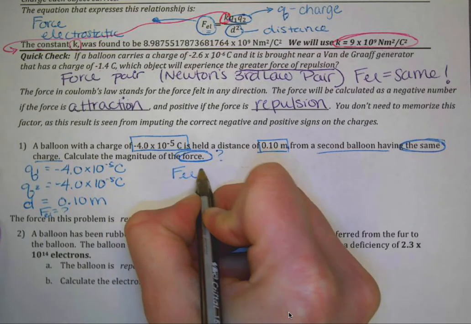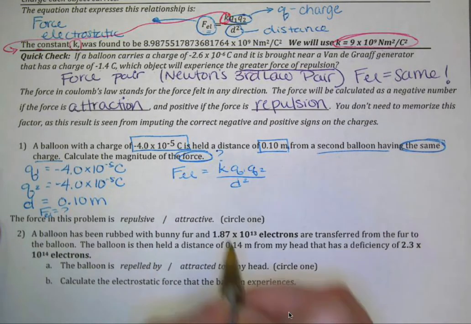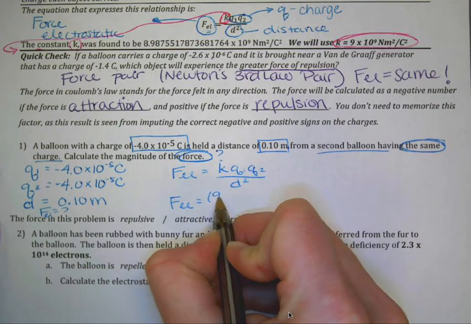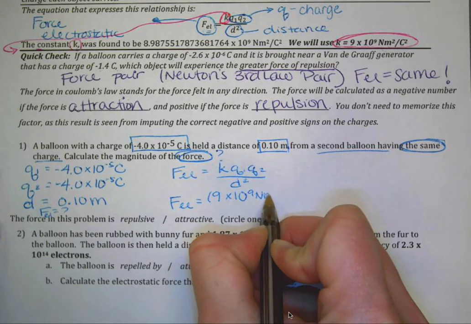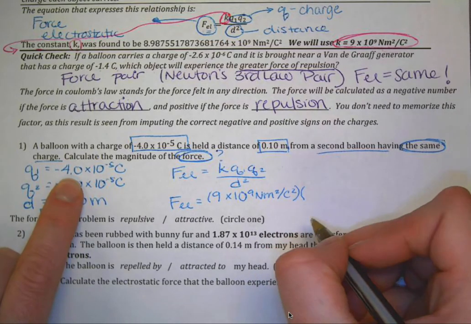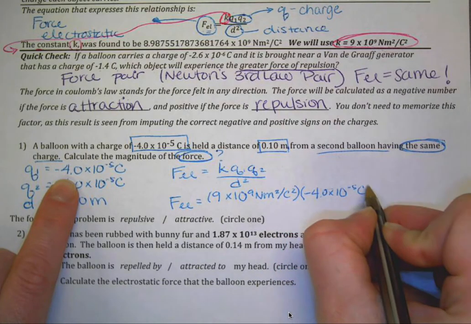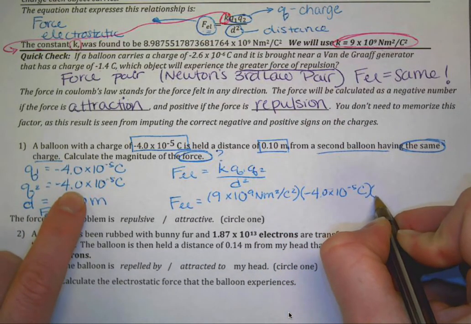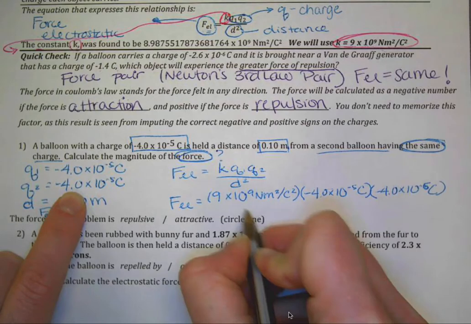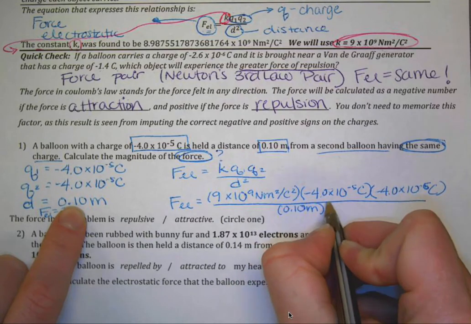Coulomb's law is given to us: k times Q1 times Q2 divided by d squared. I can plug in my values. k is 9 times 10 to the 9th newton meters squared per coulomb squared. We're multiplying that by our charge 1, so Q1 is negative 4.0 times 10 to the negative 5th coulombs, times Q2, which is negative 4.0 times 10 to the negative 5th coulombs, all divided by our distance squared, so 0.10 meters squared.